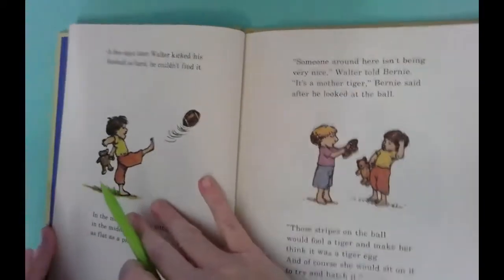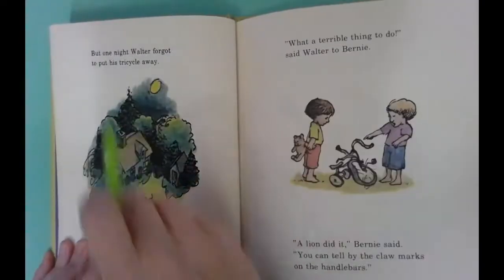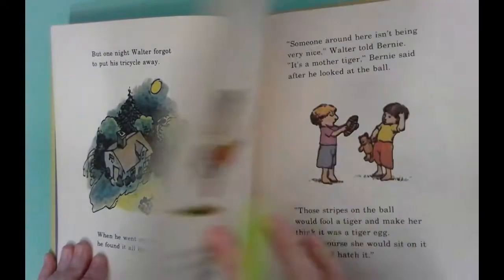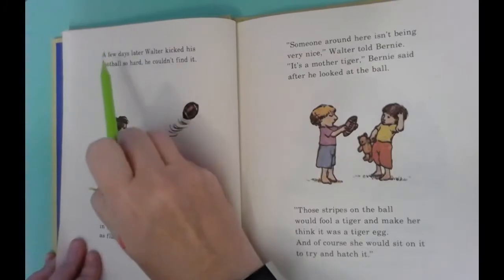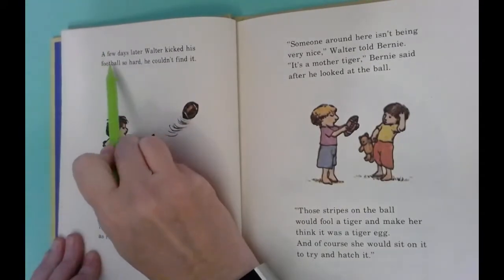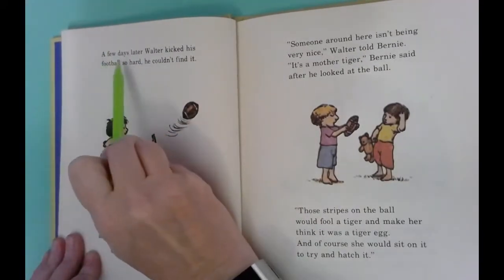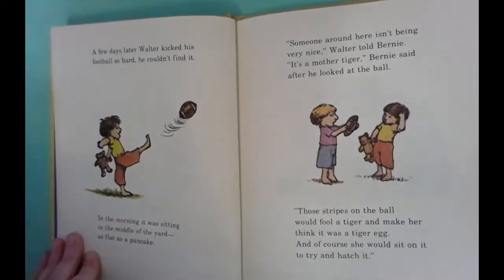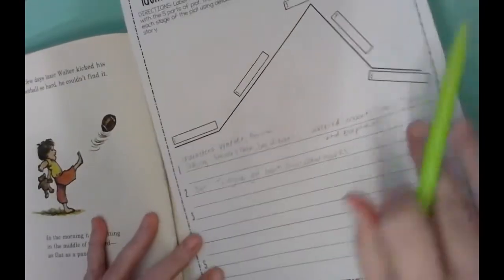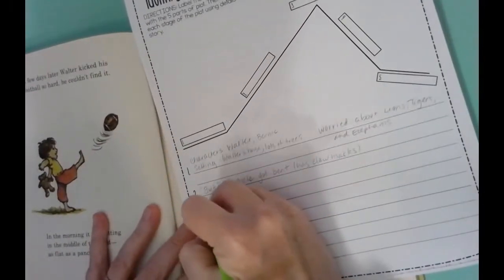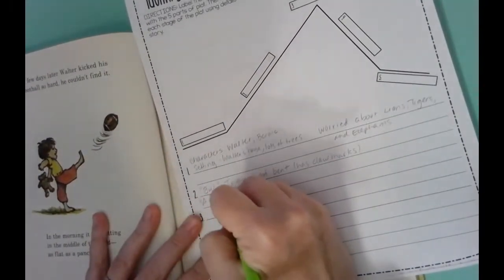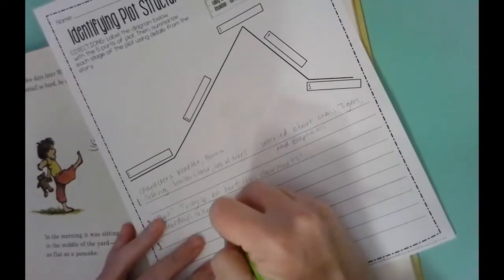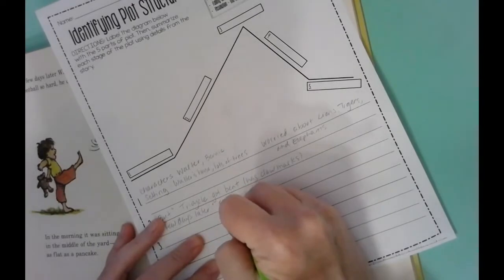So this page back here, we had this word "but," which introduced us to a new situation. And if we look at this page, we have yet another one. This is a little different, but it's a few days later. There's a pause in the action, and then we're introducing yet another something bad. So our action is continuing to rise. So we have "a few days later," and then we have the football is flat.